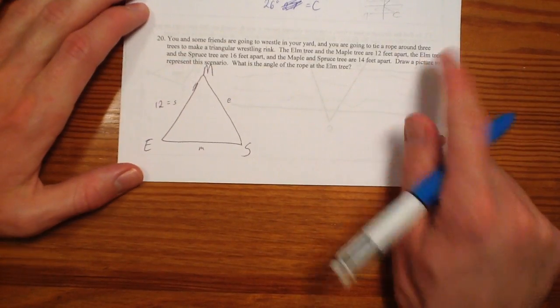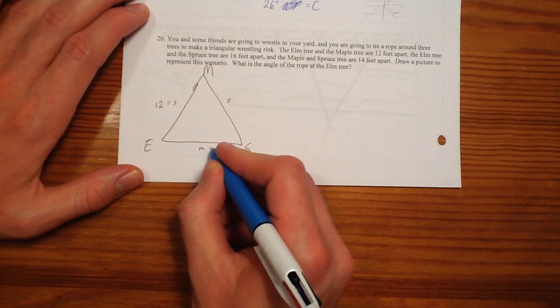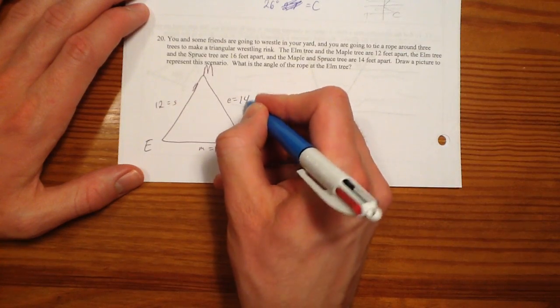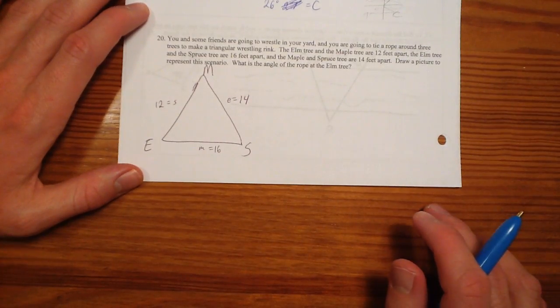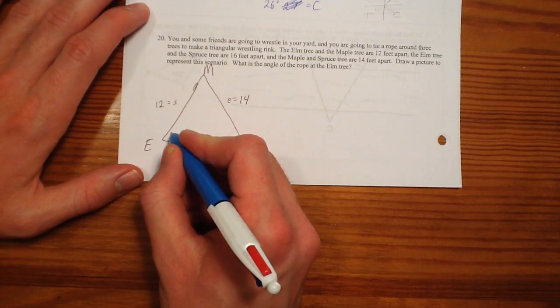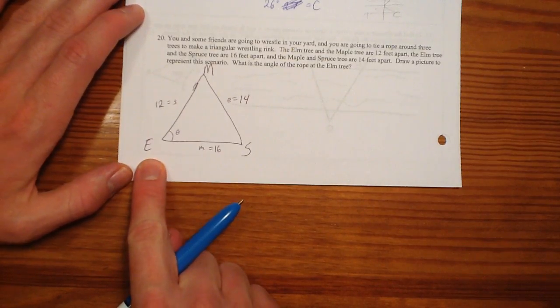Elm tree and spruce tree. Elm and spruce are 16 feet apart. And the maple and spruce tree are 14 feet apart. Draw a picture to represent it. What is the angle of the rope at the elm tree? This is what they're looking for right here. You can call it theta. I'm looking for big E.